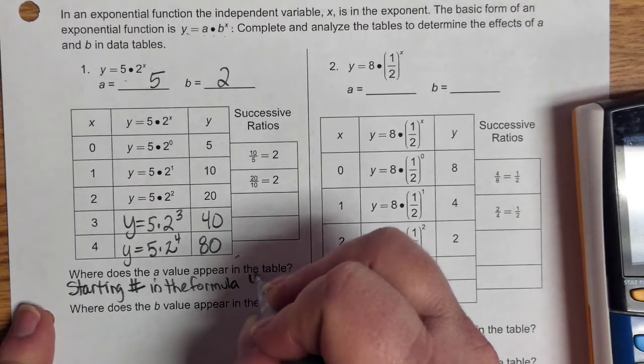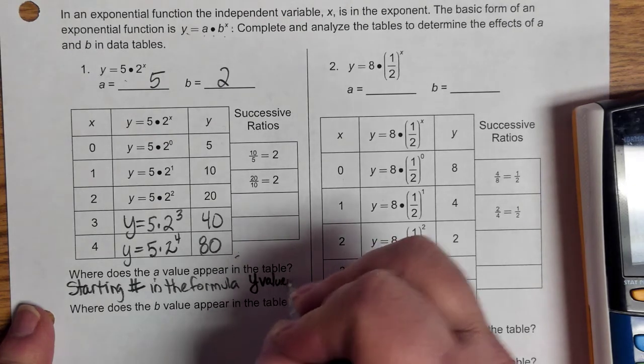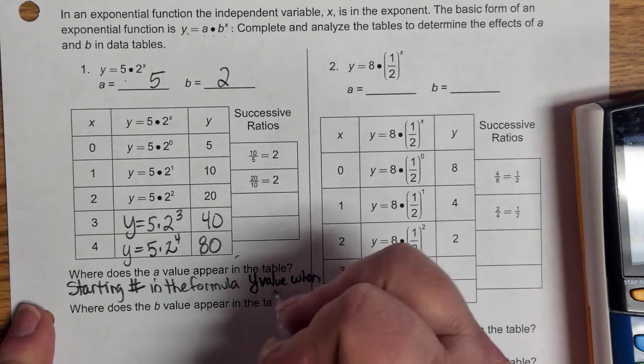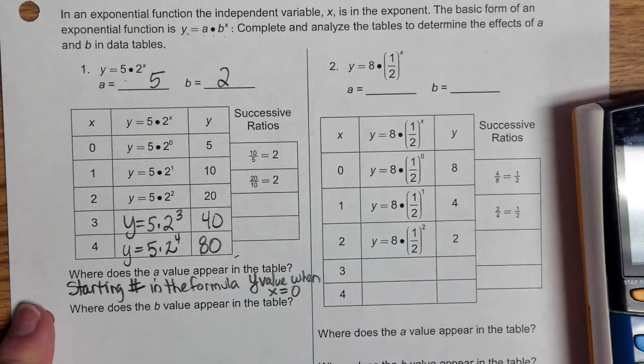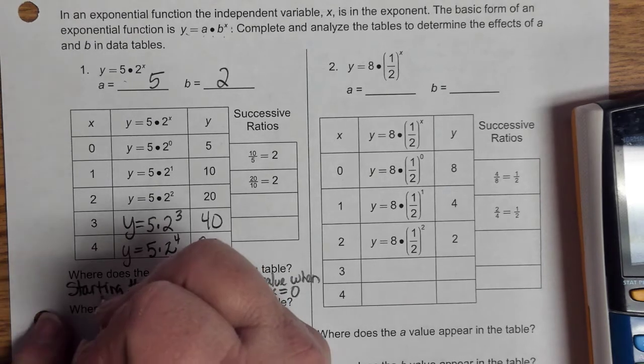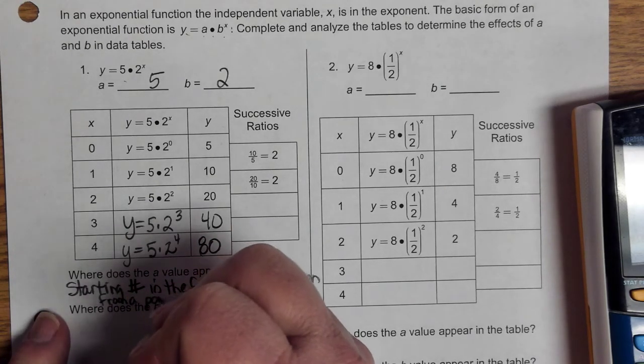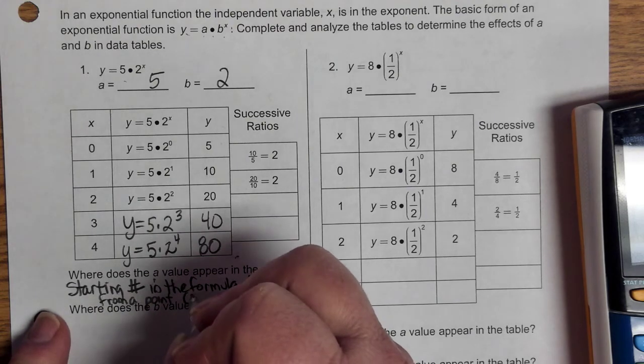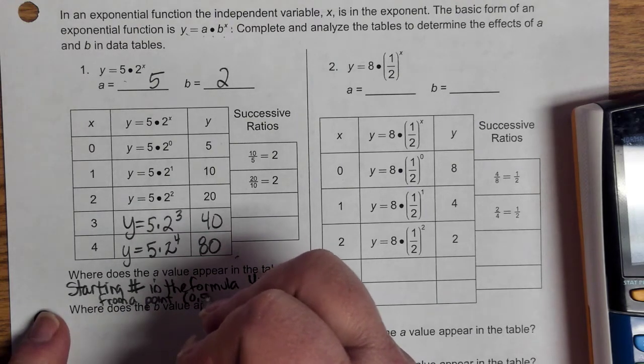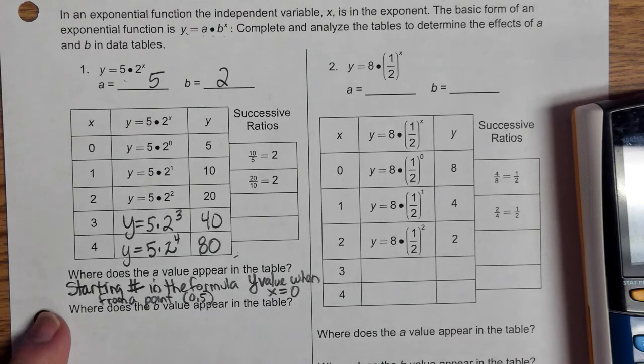It is the y value when x is equal to 0. If you were looking for the a value from a point, and I know this is a lot to fit in this little tiny space, from a point, it would be 0, 5, wouldn't it? Okay, so it's where x is 0.